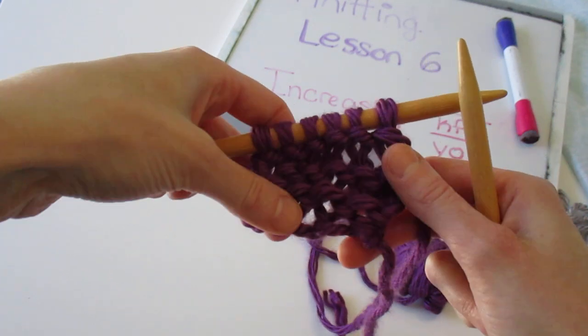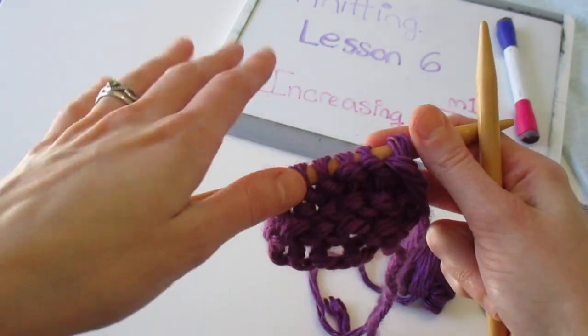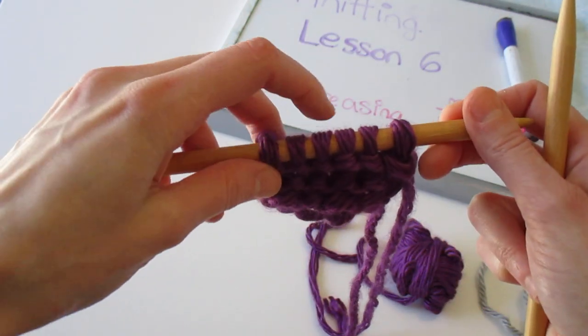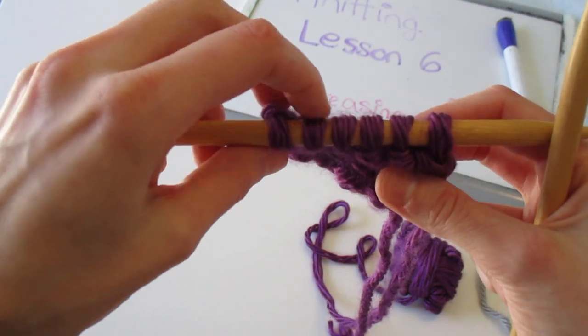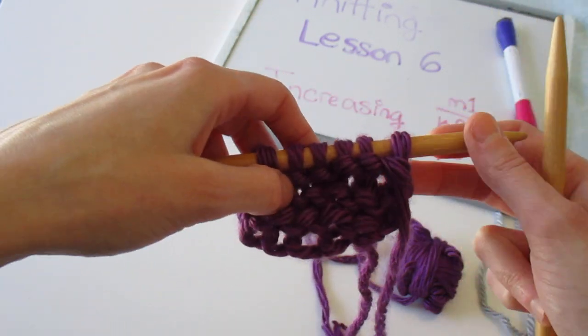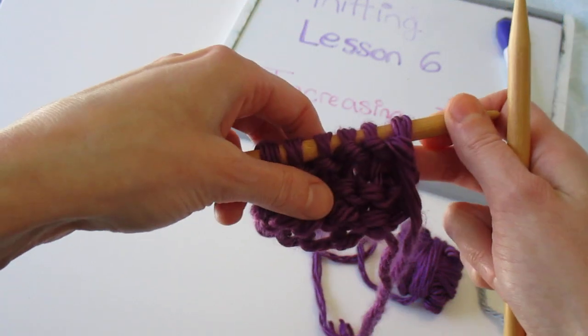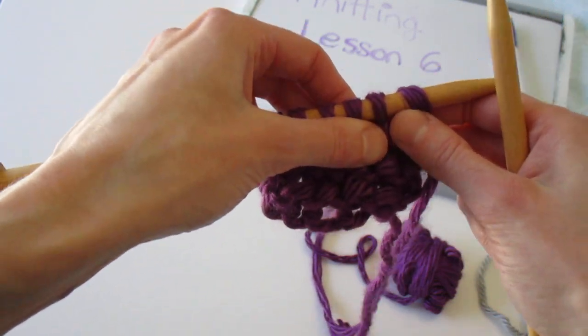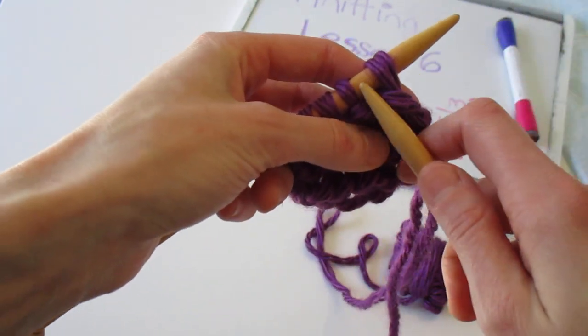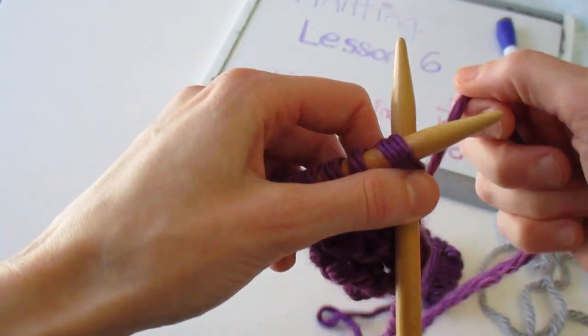So I've got some basic garter stitch, just plain old knitting here on my needles. I've got 6 stitches. 1, 2, 3, 4, 5, 6. So first we'll show you the M1, which is increase by making one. So I'm going to knit 1 stitch just like regular.